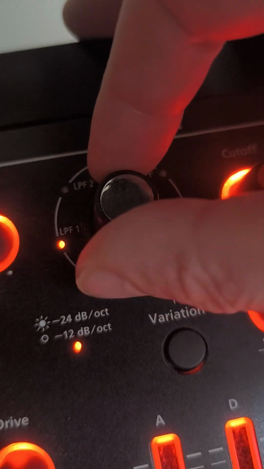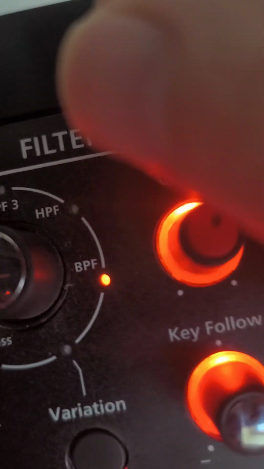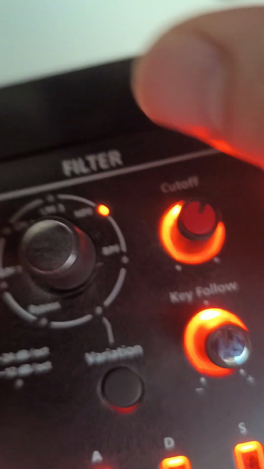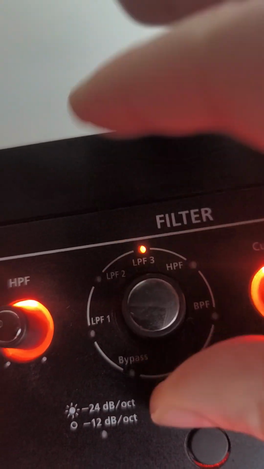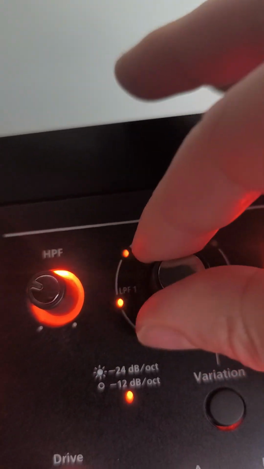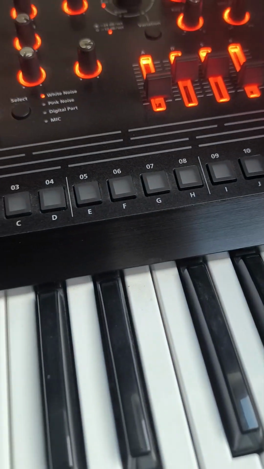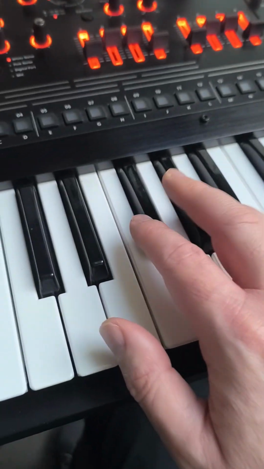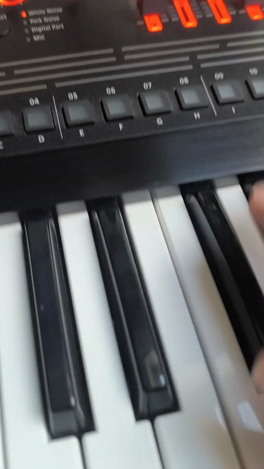Now, look at this. I can choose all these different filters here. Okay, band pass filter, high pass filter. I have 3 different low pass filters. So let's start with the first one. Quite a low cutoff there.